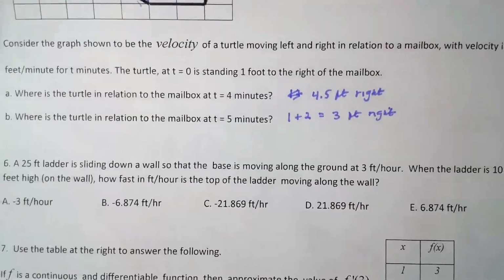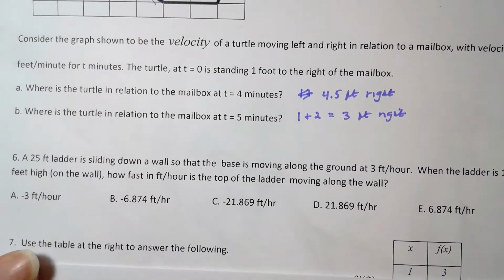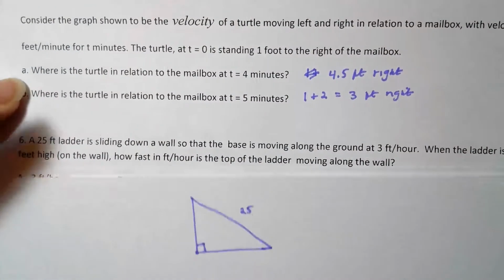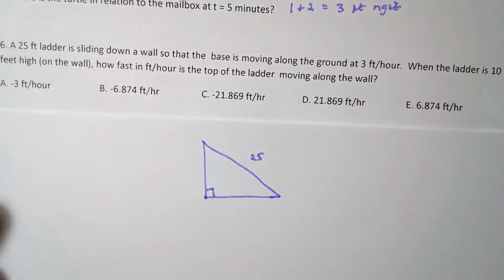Now we have a ladder problem. Okay, so we have a 25 foot ladder sliding down a wall. So I'm just making my triangle, right? I know it's going to be a right triangle. Here's my ladder. It's 25 feet long, and that length is not going to change.